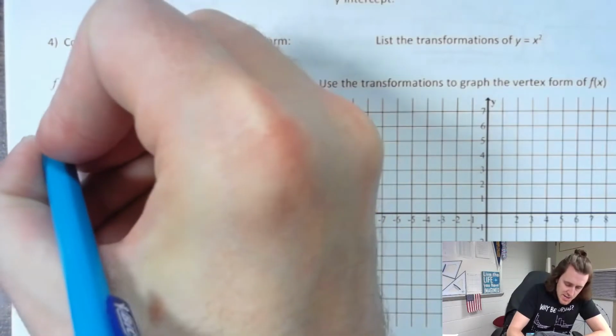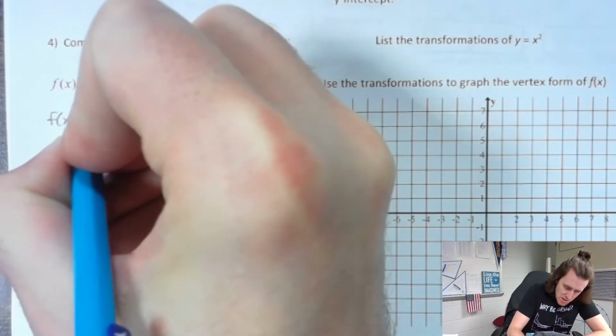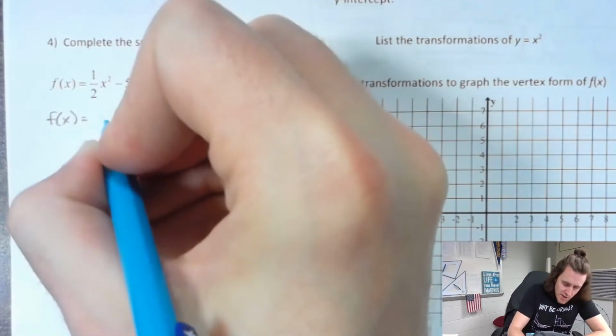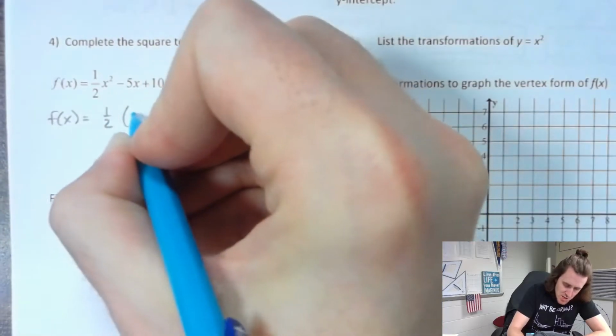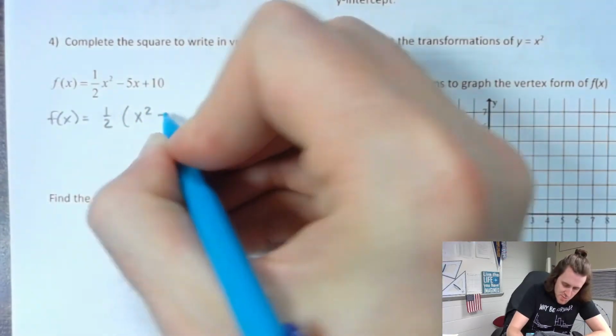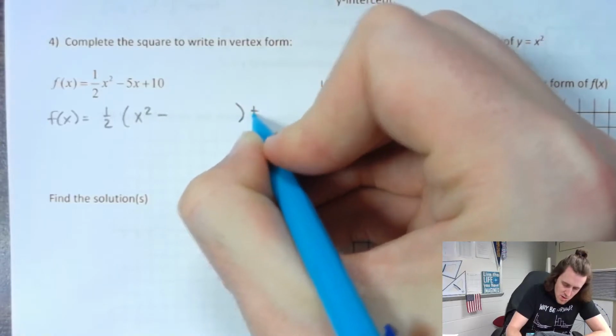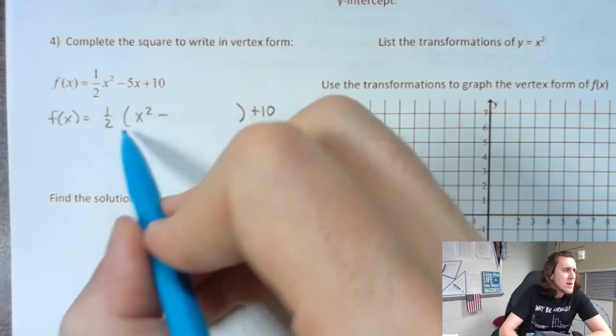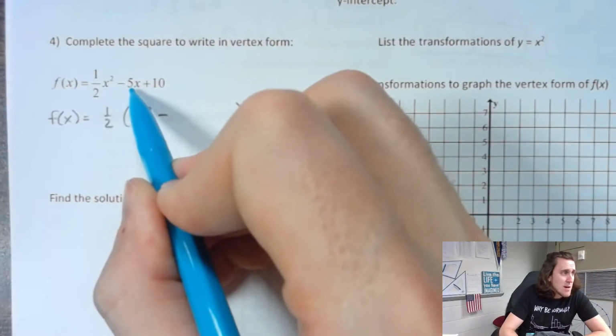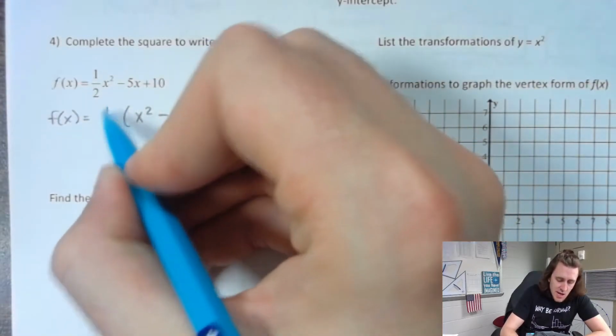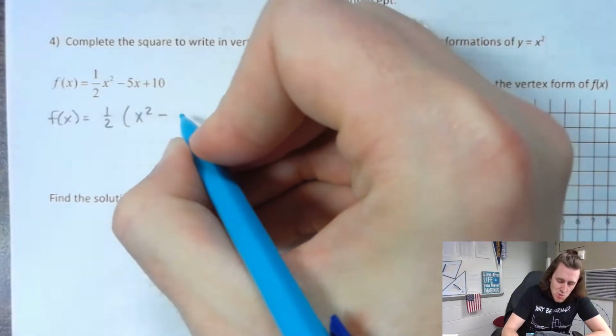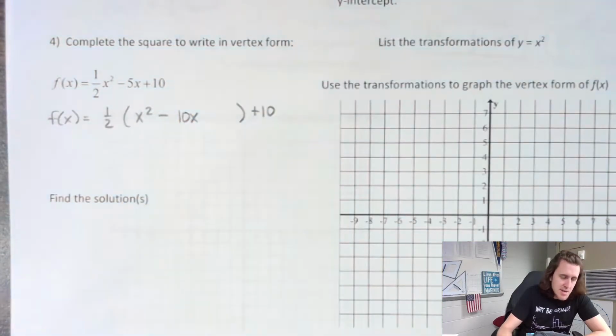Same process. We take out whatever's in front of the x squared from just the first 2 terms. So that 10 is left alone. Now if you take a half out of 5x, taking out a half is like multiplying by 2, so now we're going to have 10x here.